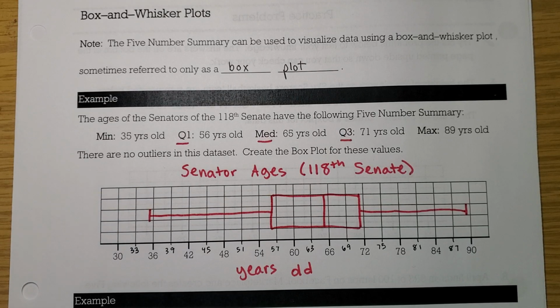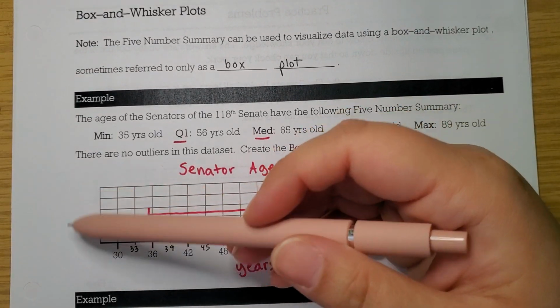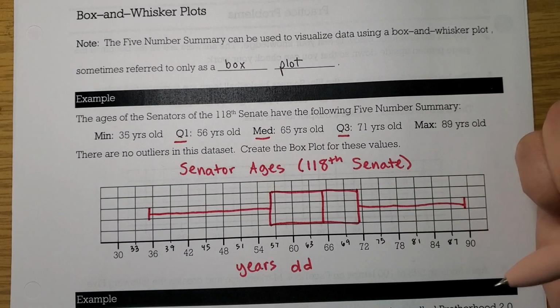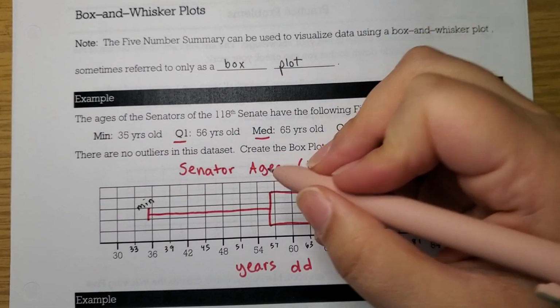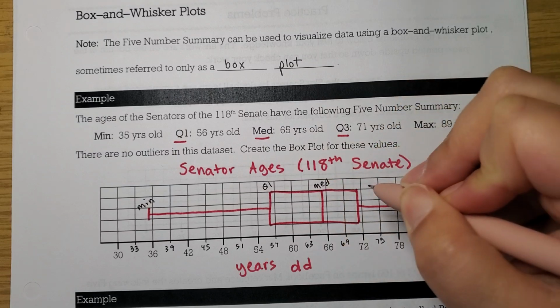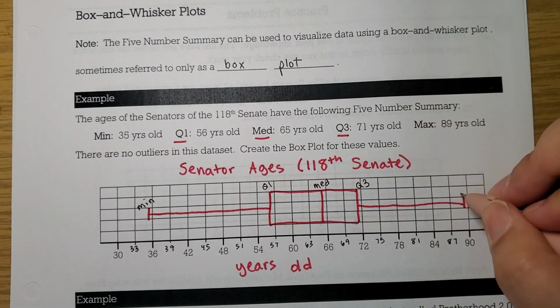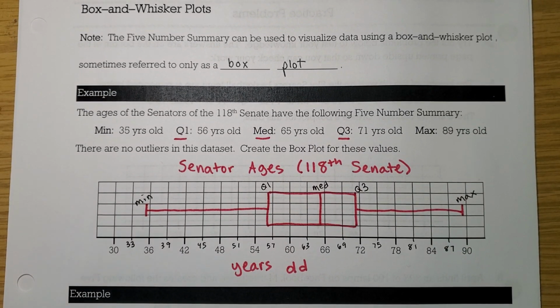Now, since these are our notes, I'm going to leave some notes to my future self so I know how I created this. So I might put a note on the side, the size of the box doesn't matter. But what I'm definitely going to put here for now is that this came from the minimum, this came from Q1, this came from the median, this came from Q3, and this came from the maximum. That way, when I look at this in the future, I know where each of these lines came from and how they relate to that 5-number summary.